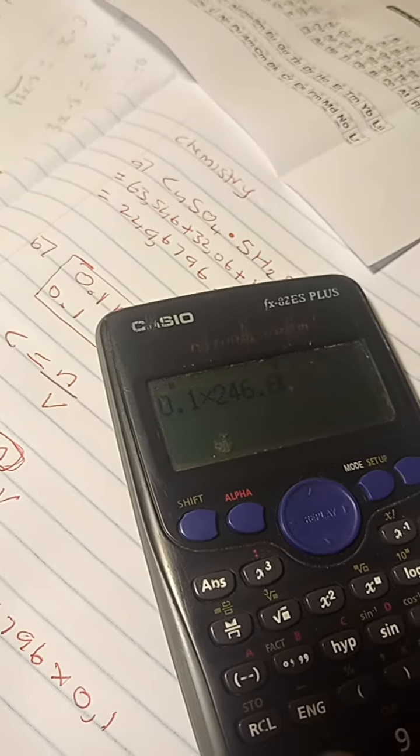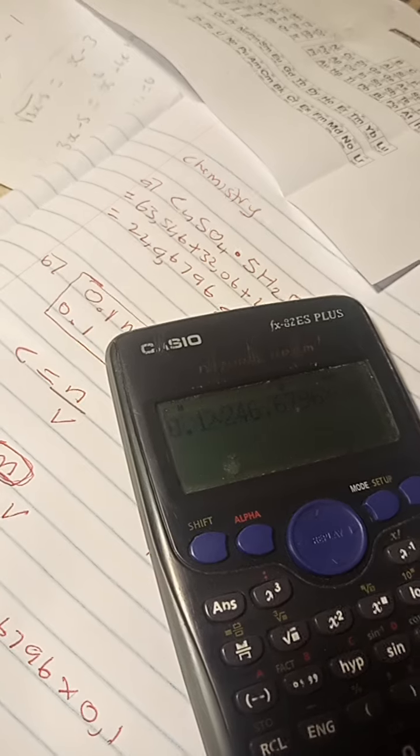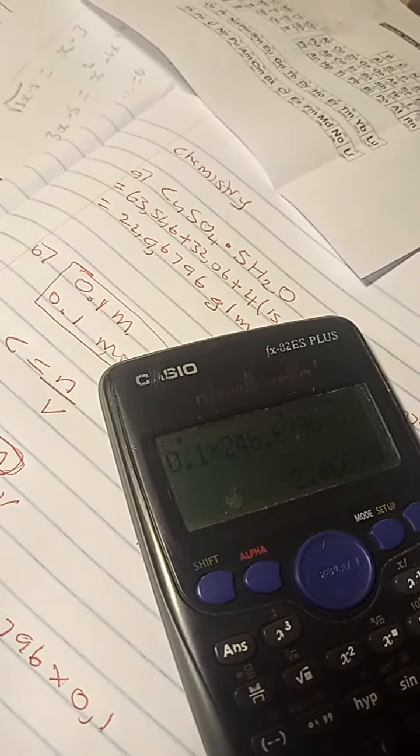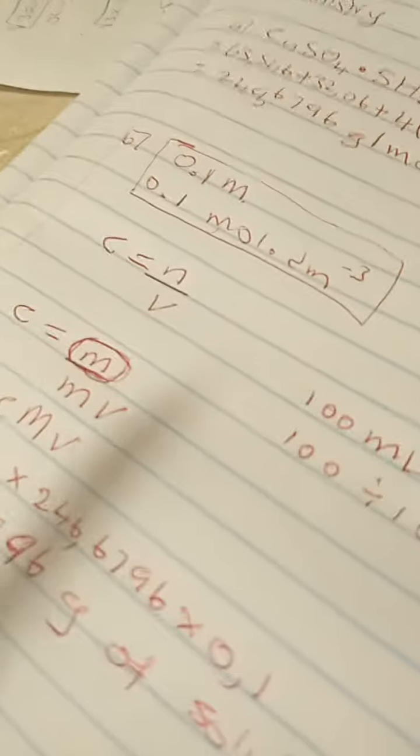Then let's calculate the mass required. The mass required is 0,1 times 246,6796 times 0,1, and we get 2,466,796 grams of solid that is required to prepare 0,1 mole per dm cubed of copper sulfate solution from the copper sulfate pentahydrate.